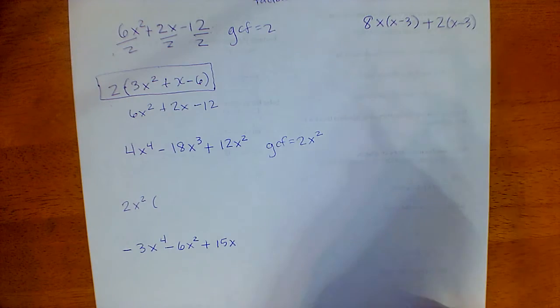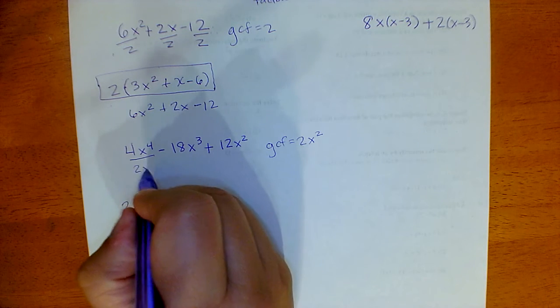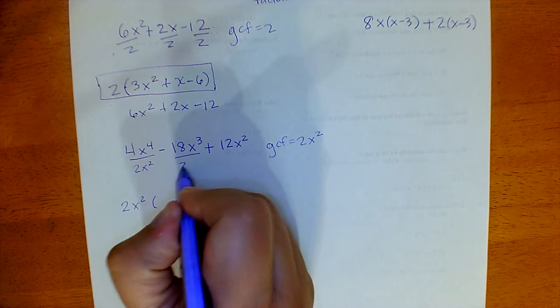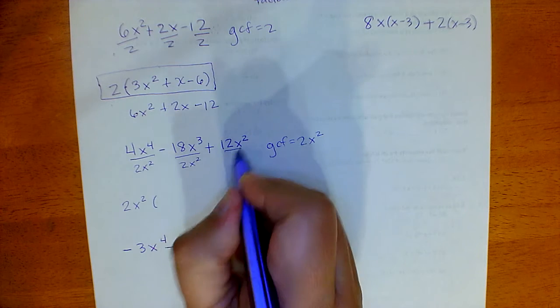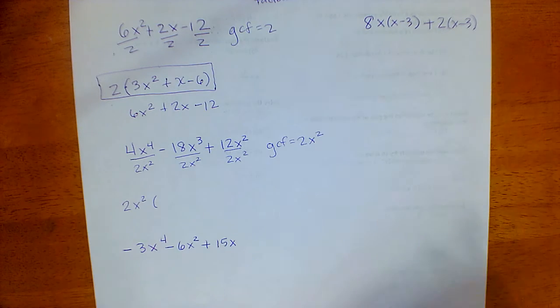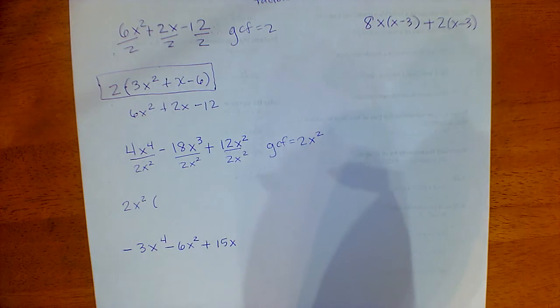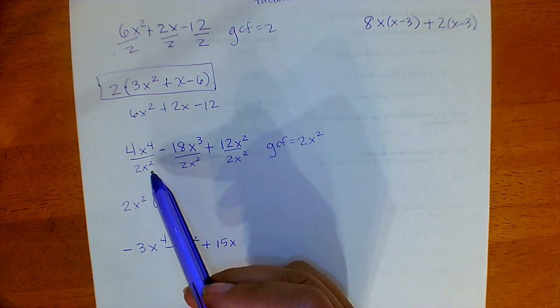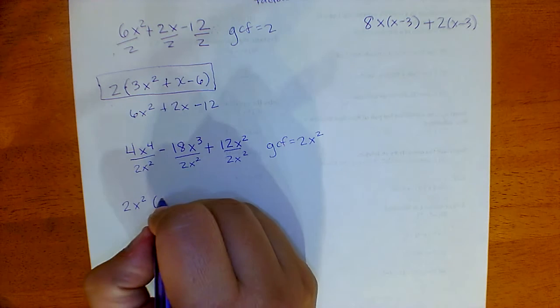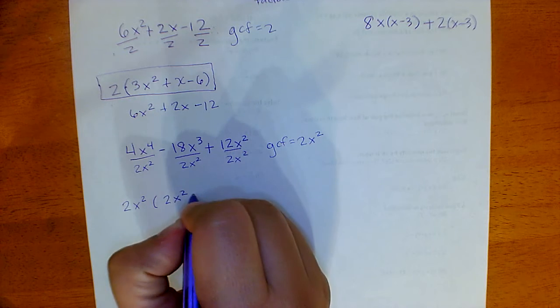We're going to start our set of parentheses, and to figure out what goes inside those parentheses, we're doing a series of little monomial divisions to see what's left when we factor out the 2x squared from each of these terms individually. So 4x to the fourth divided by 2x squared becomes 2x squared.